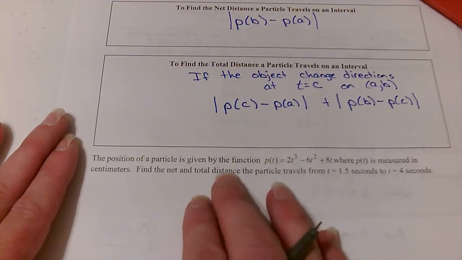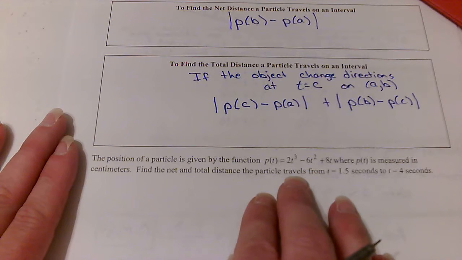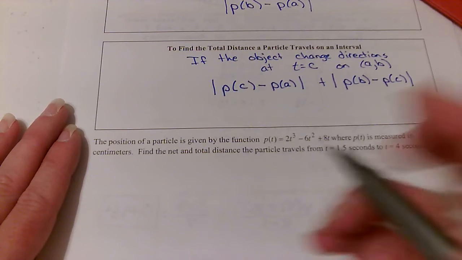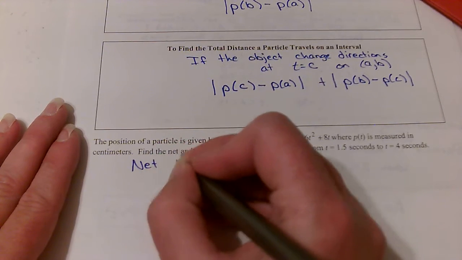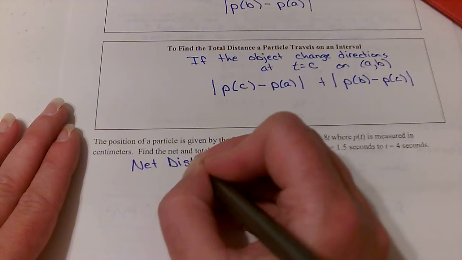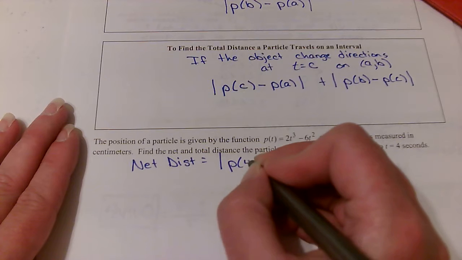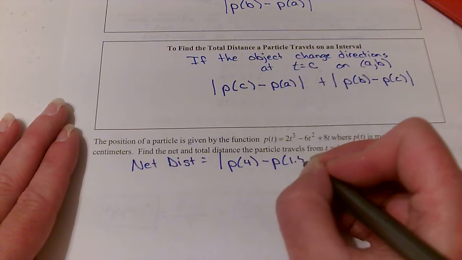So we're given the position of a particle, positions in centimeters, and we want to find the net and the total distance that the particle traveled. Well, net distance is easy. The net distance is going to be position at 4, end position, minus the position at the beginning.